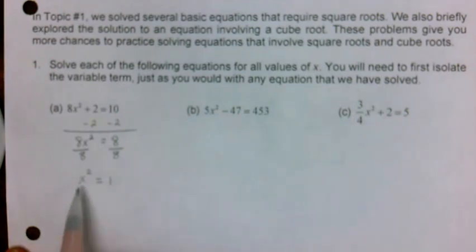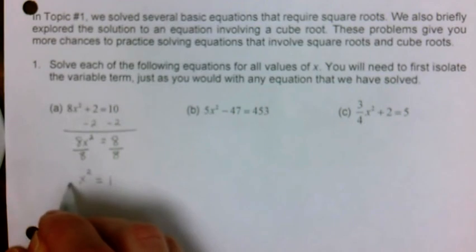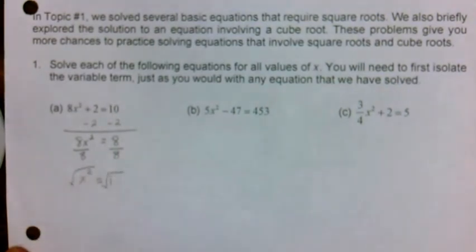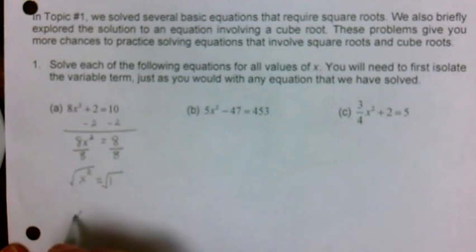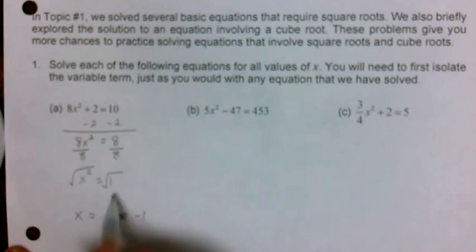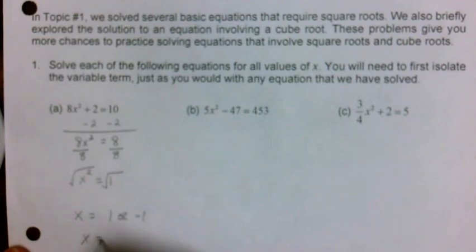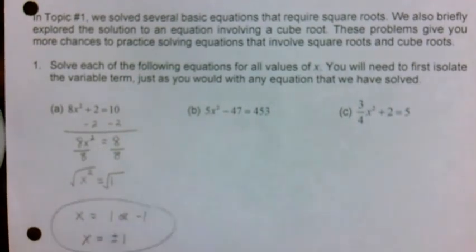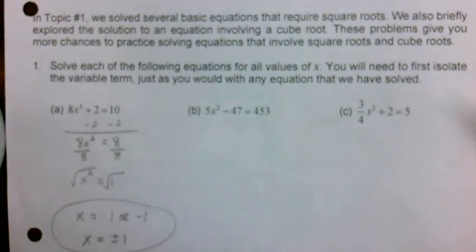And now if I want just the value of x, I'm going to have to take the square root. All right, and if I do it on the left, I'm going to do it on the right. The square root of x squared is x, since x times x is x squared. And what number times itself is equal to 1? Well, it could be 1, but it could also be the number negative 1. 1 or negative 1 would be the answer here. 1 times 1 is 1. Negative 1 times negative 1 is also 1. We could also write the answer like this: plus or minus 1, positive 1 or negative 1. Okay, so in an equation like this where we had to take the square root, there's actually going to be two answers to the problem.